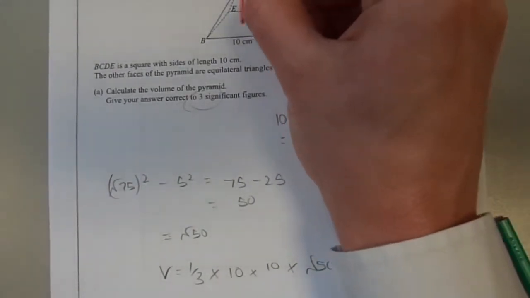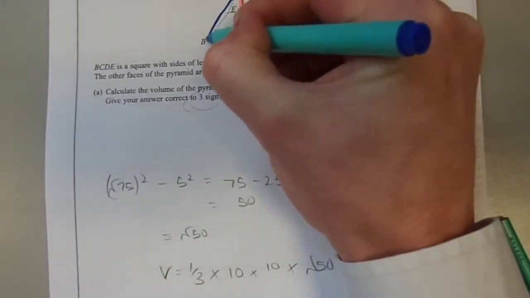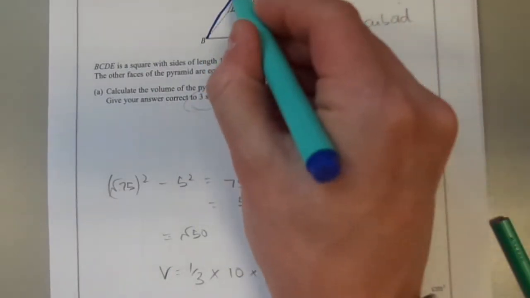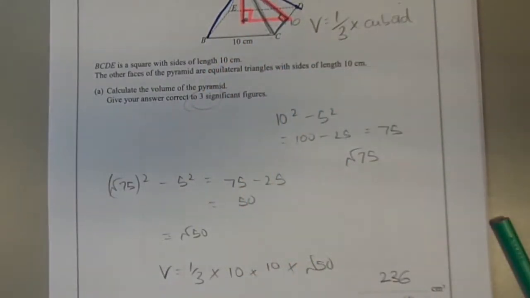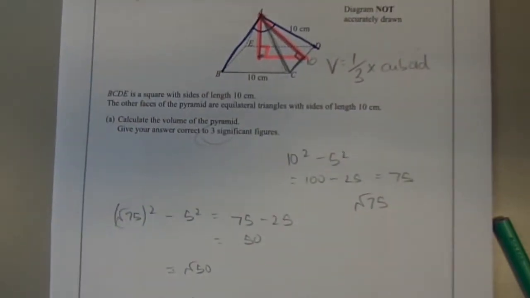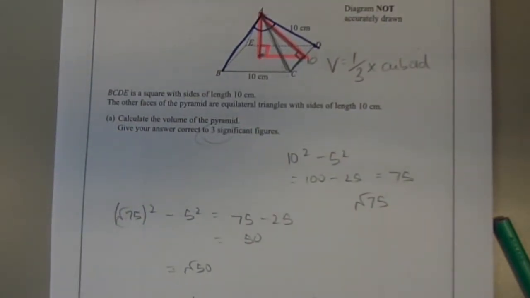Okay, part B, find the size of the angle DAB. It's this angle here at the top that we want to know. Various ways of doing this. If you go onto the Durham Line and Gateway and have a look at the mark scheme, you'll see them all. Some of them involve using the cosine rule.